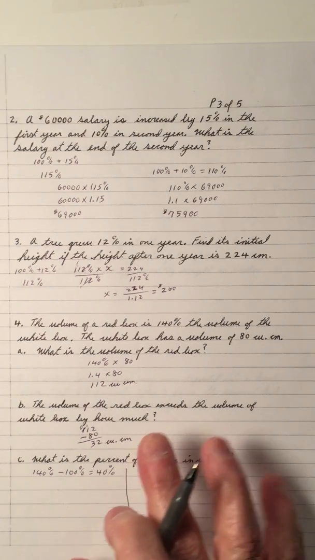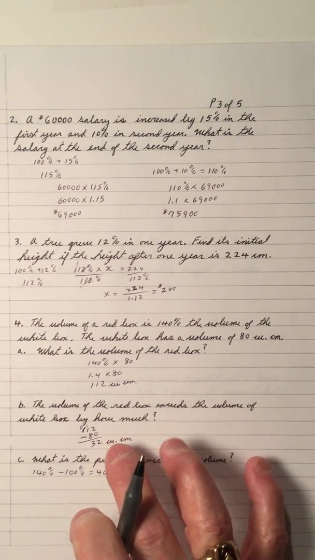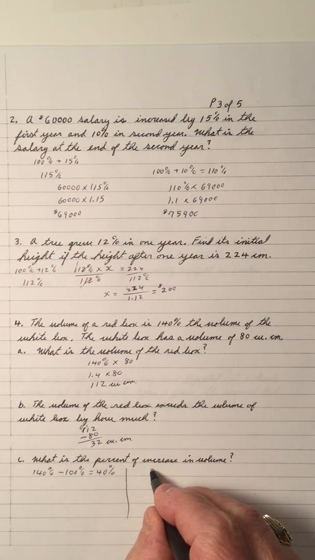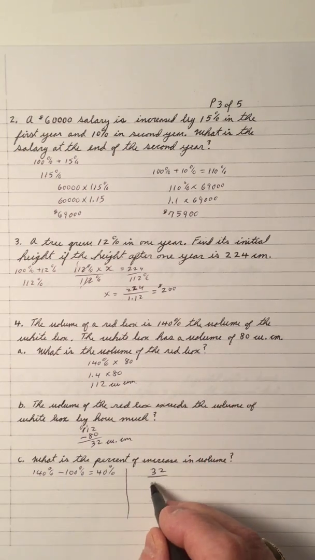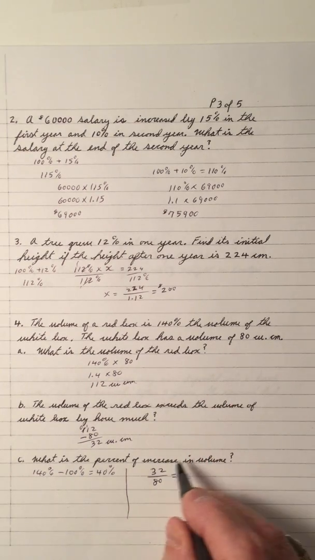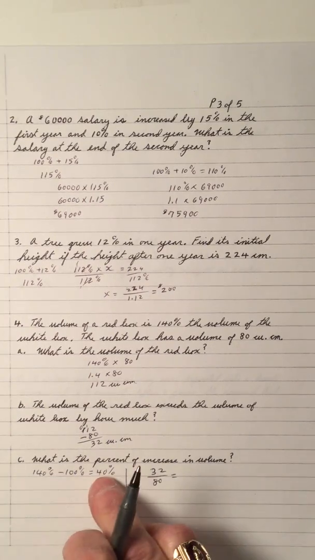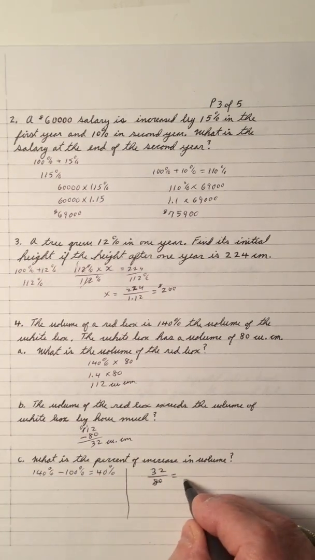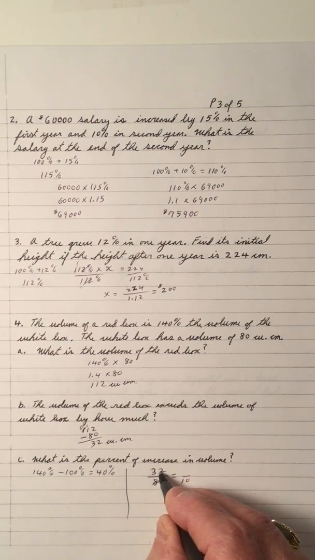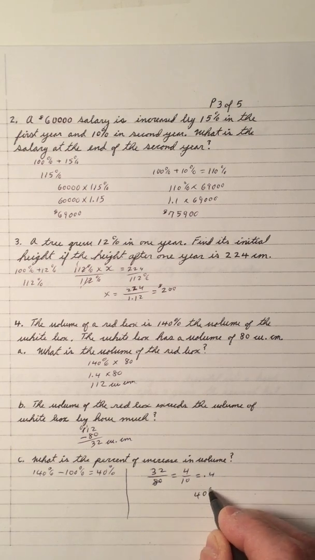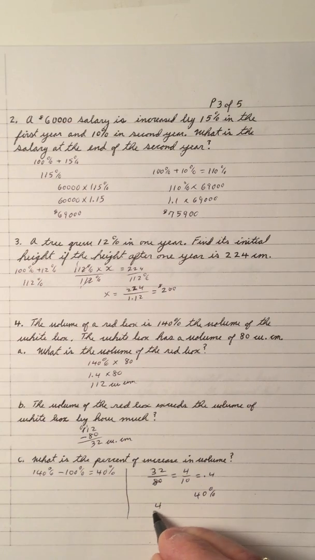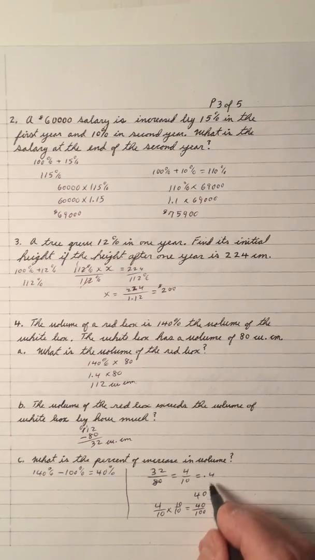But another way, if you think about it, you had a 32 increase. If you took the 32 increase and put it over the original volume of 80 and reduced that down, or divided 80 into 32, you'll come up with 40. 8 into 80 goes 10. 8 into 32 goes 4. So 4/10 is 0.4, which is 40%. Or another way, 4/10 times 10 over 10 gives you 40 over 100. And 40 over 100 is 40%. So whatever way you want to do it.